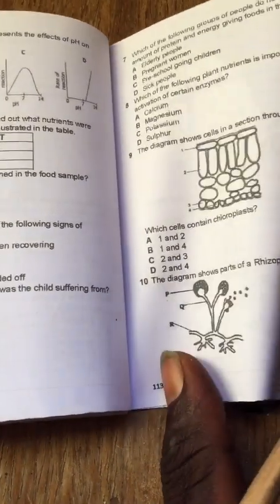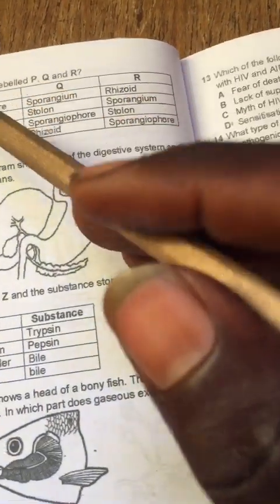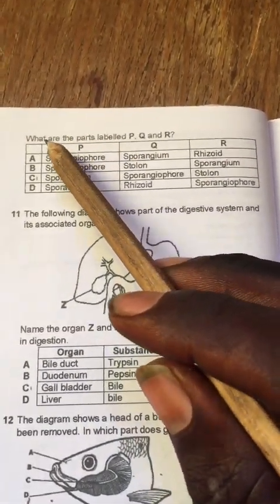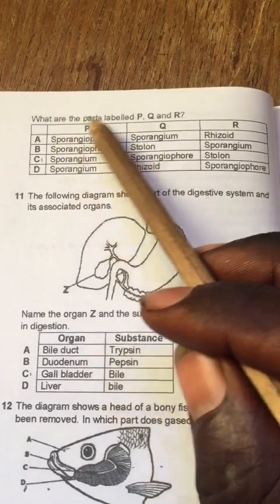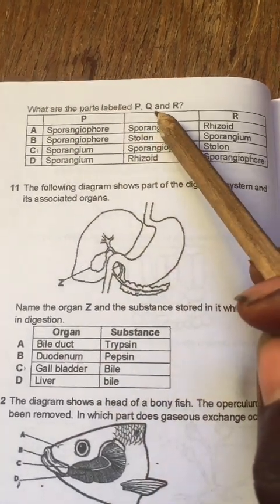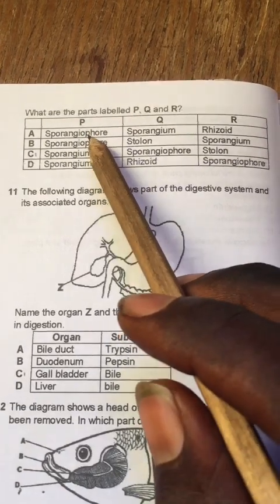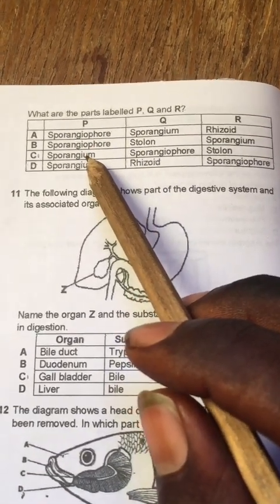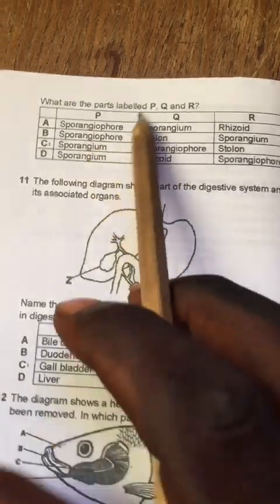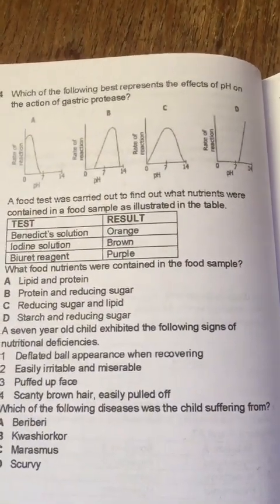And then we can see the questions that we are given. The examiner asks, what are the parts labeled P, Q, and R? Okay, so we have P. P, if we see, that is the sporangium. As you can see, P is the sporangium.